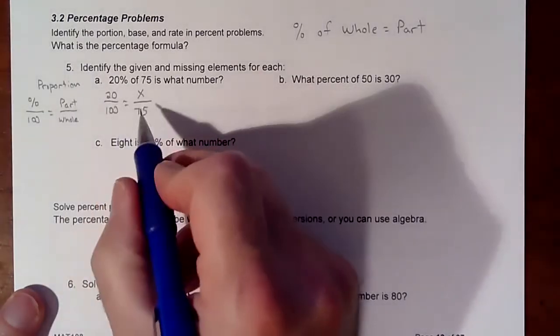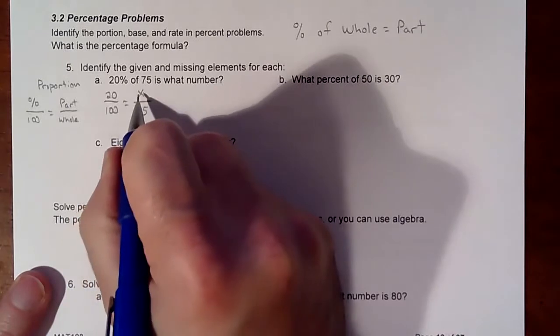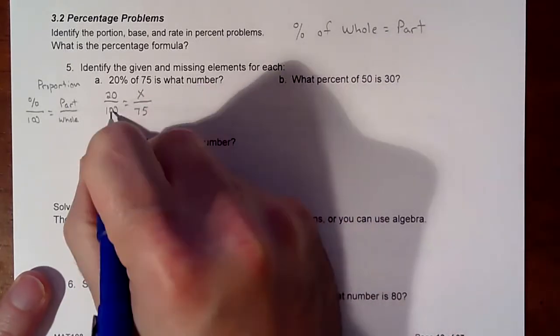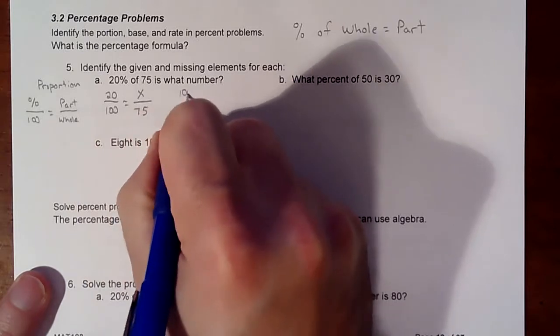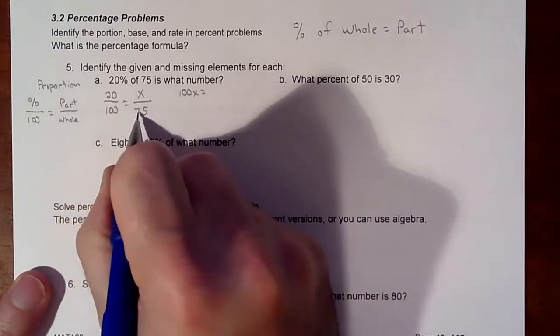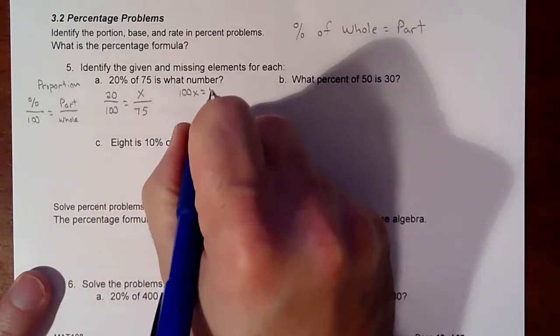That process will be exactly the same no matter what. I always take the variable cross product first, so we'll have 100 times X is 100X, and that equals 20 times 75, which equals 1500.